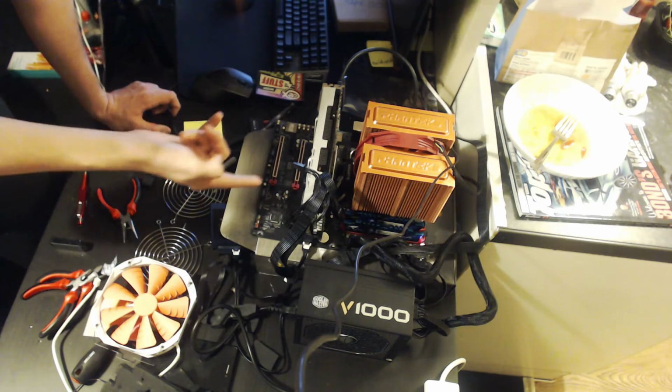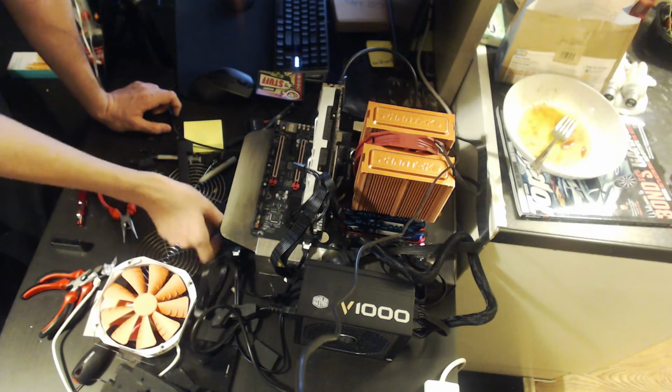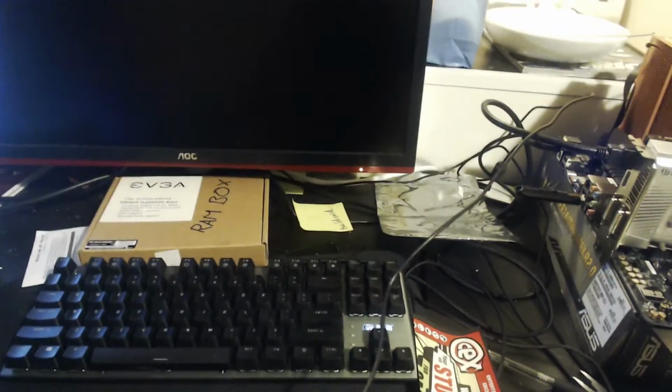The graphics card's a GTX 570, and that's all you really need to know about it. And I'm running the operating system off an SSD. So I'll move you down so you can see the screen, and let's get this thing booted up. Hopefully. There we go. Focus. There we go.